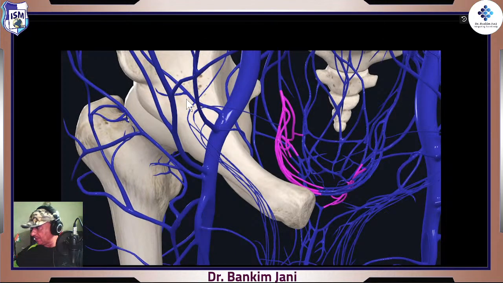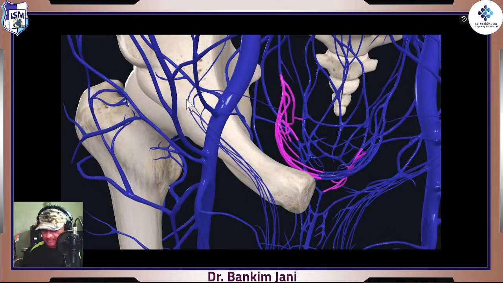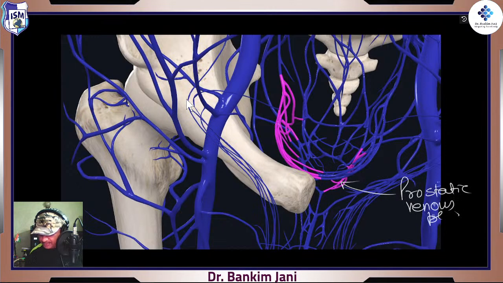Now in this vesical venous plexus, we said there is the prostatic venous plexus. So here it is, the prostatic venous plexus. This prostatic venous plexus drains into the vesical venous plexus, right? And then from here it goes all the way into the internal iliac vein, right?